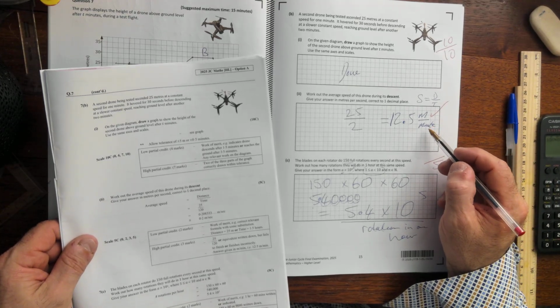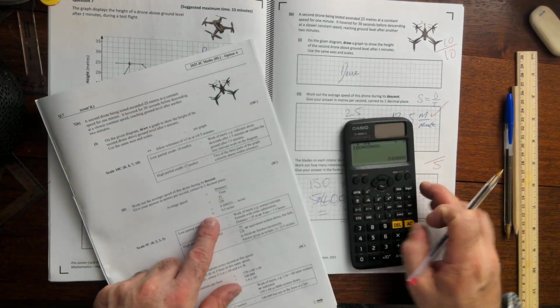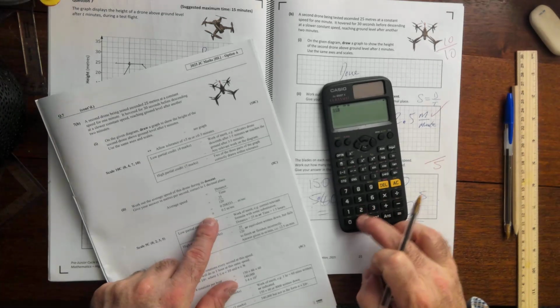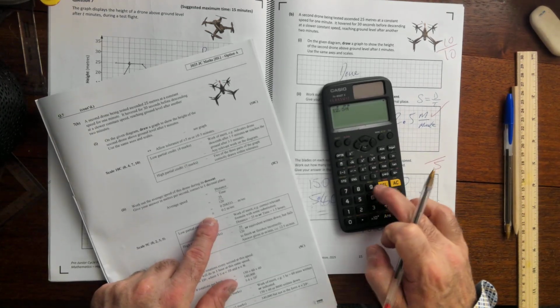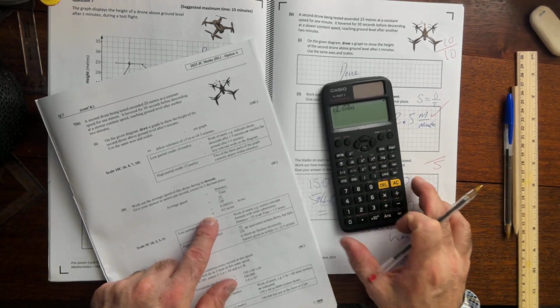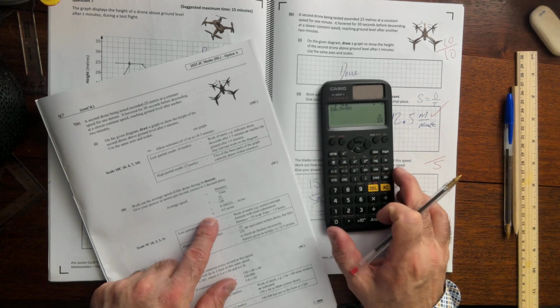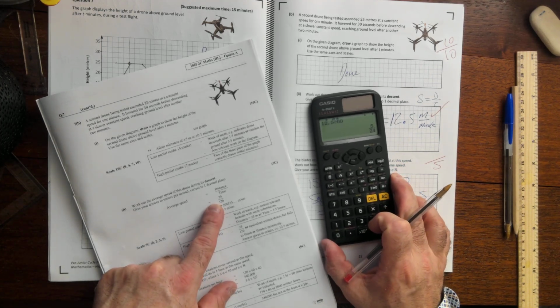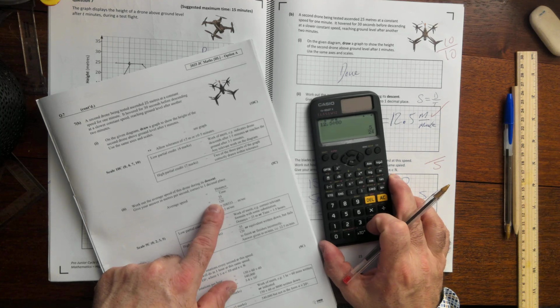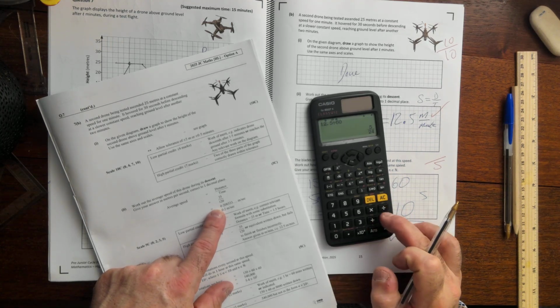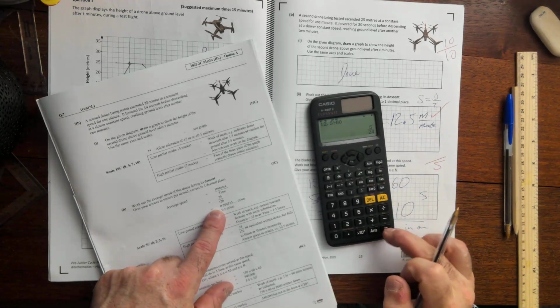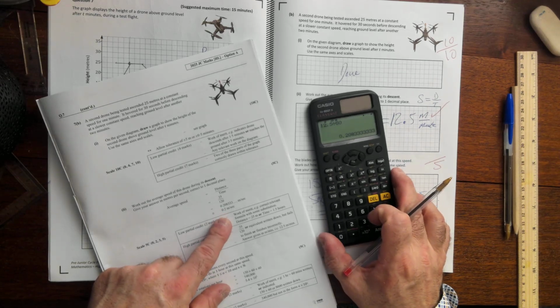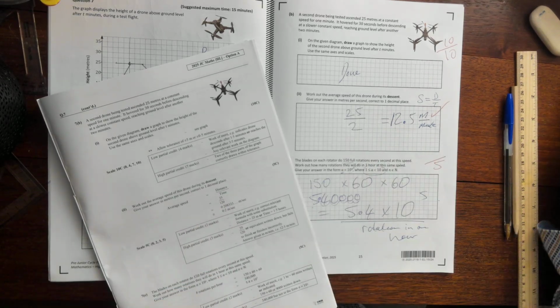Okay, and I'll just double check that if I divide 12.5 by 60 so that it's per second, then it's 0.208. Yeah, sloppy. They didn't do that nicely.